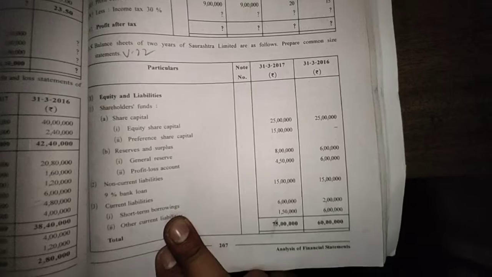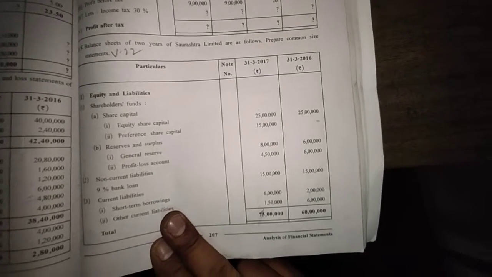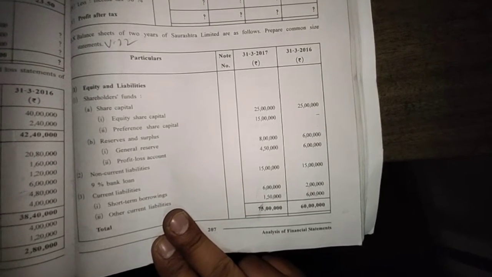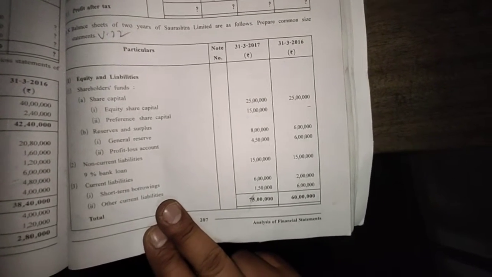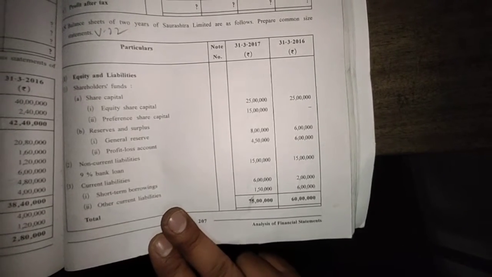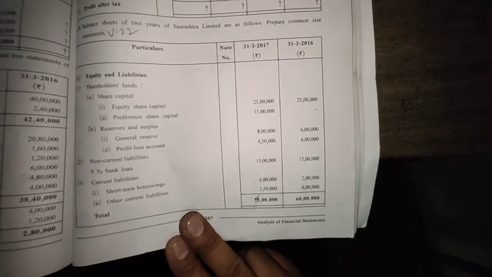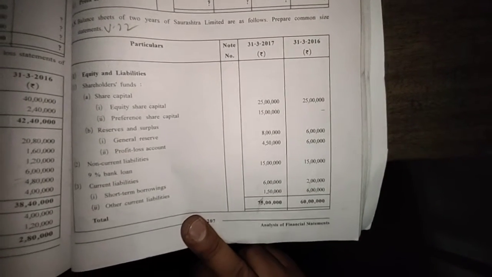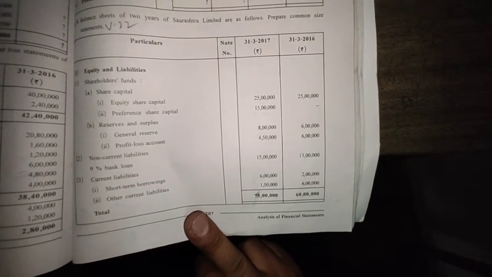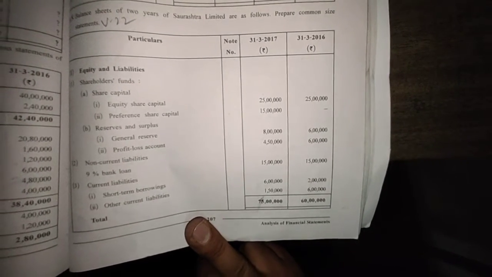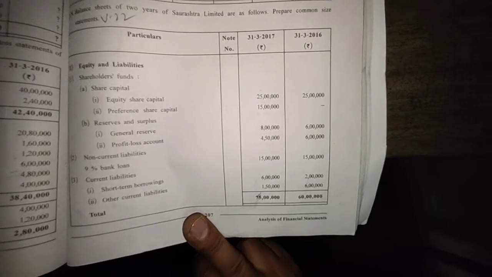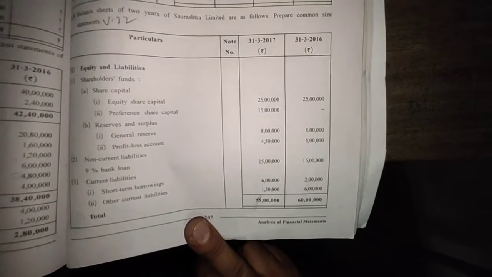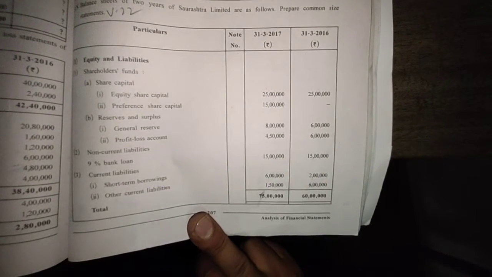So the balance sheet is given to us. Amounts of 2 years are given, 2017 and 2016. On the equity and liability side, shareholders' fund, in that share capital, equity share capital and preference share capital are given. Equity share capital for 17 is 25 lakh and for 16 also 25 lakh, and preference share capital there was nothing in 2016 and in 2017 it is 15 lakh. Reserves and surplus are given 6 lakh and 8 lakh respectively for previous year and current year, that is 16 and 17, and profit and loss account 6 lakh and 4 lakh 50,000.